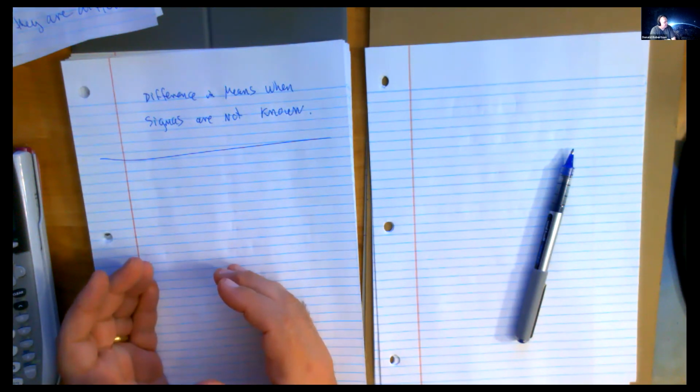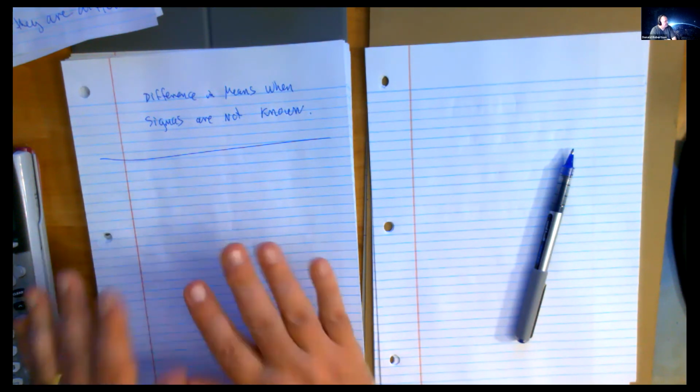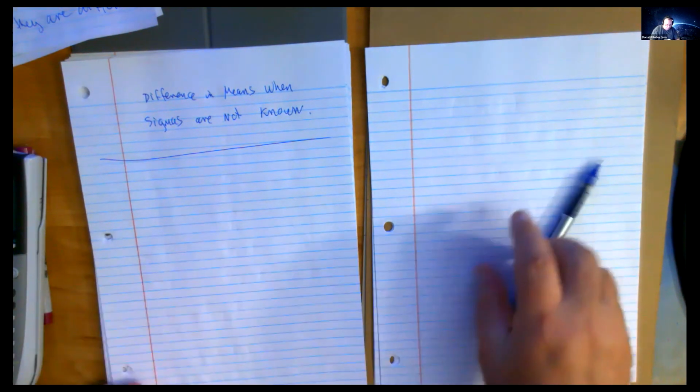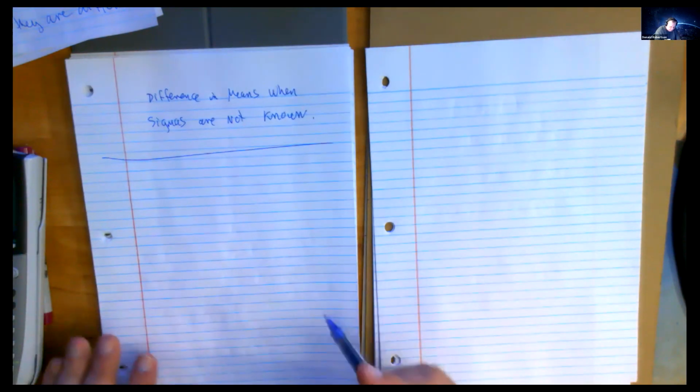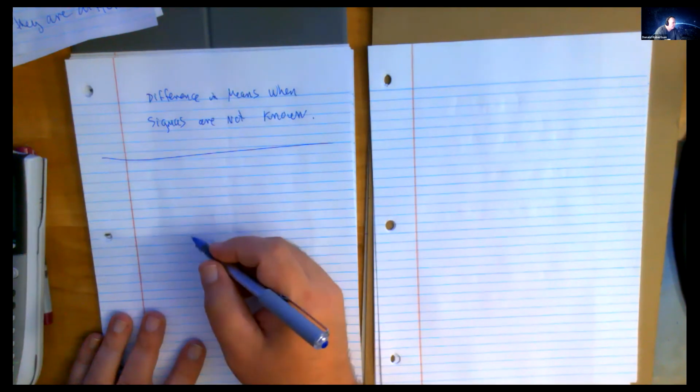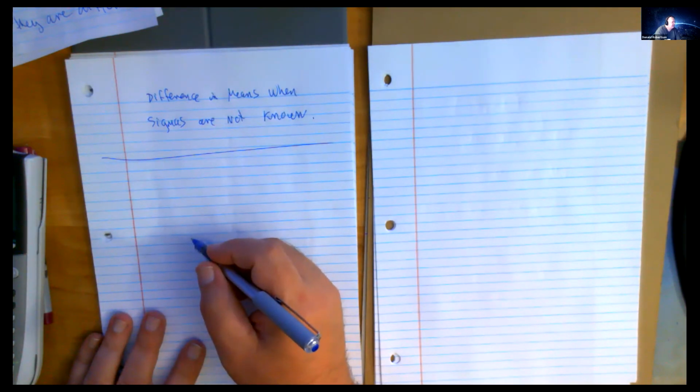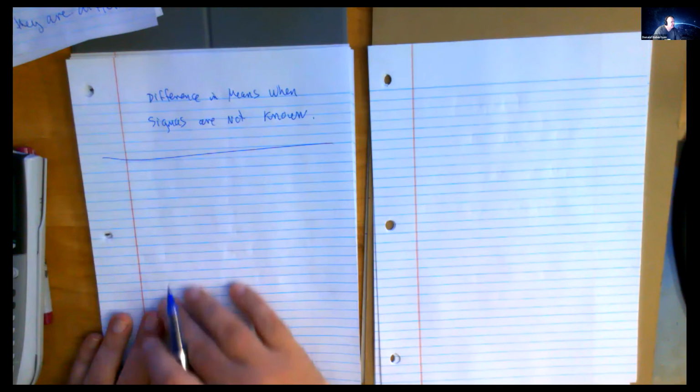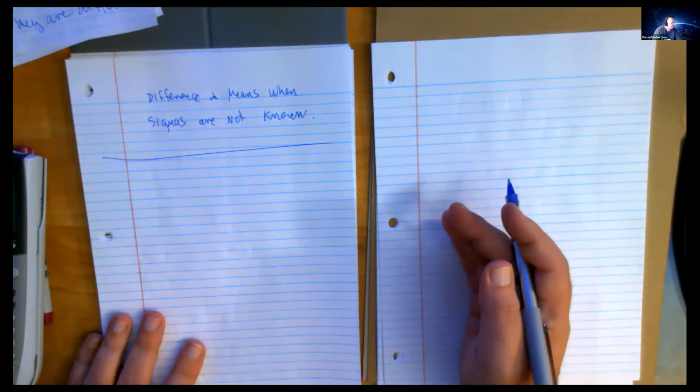This is how you do it when sigma is known, and we showed you it by hand and we showed you it by calculator. When you do not know sigma, all you basically have is two sets of data. You still want to compare the means, right? But you have to do it in a different way.